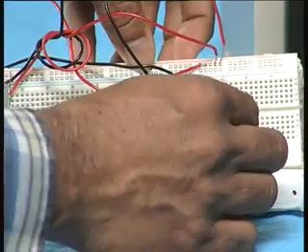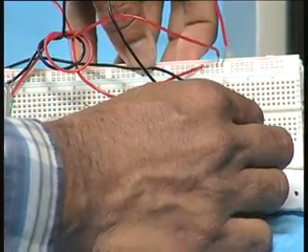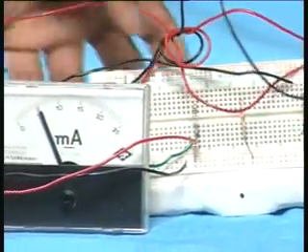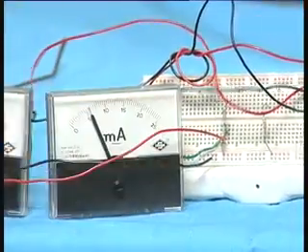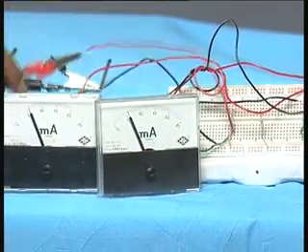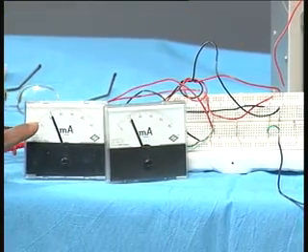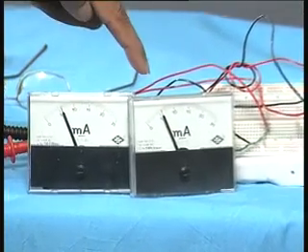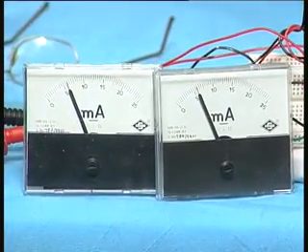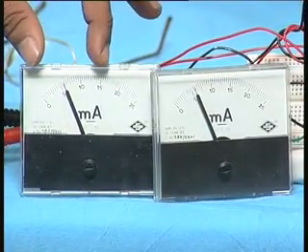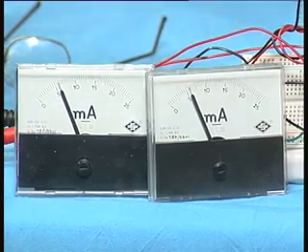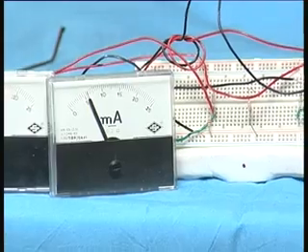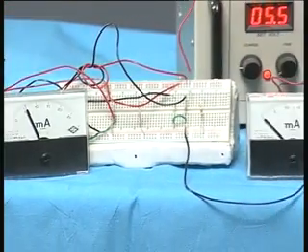Yes, now I will connect the negative of the power supply. I hope you can see that now. You can see this is nearly 6 volts, 6 milliamperes. This also is 6 milliamperes. Therefore, I have 6 milliamps through one of the resistors, 6 milliamperes through the other resistor. The total current will be 12 milliamperes, which I can actually monitor using this if necessary.